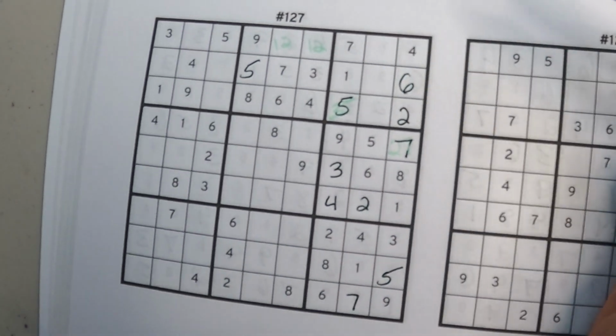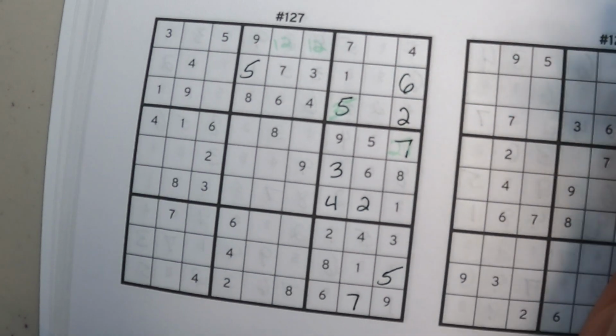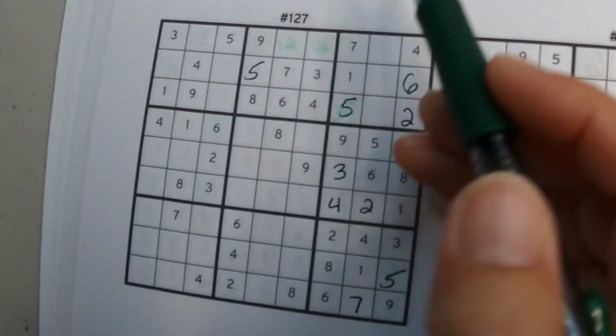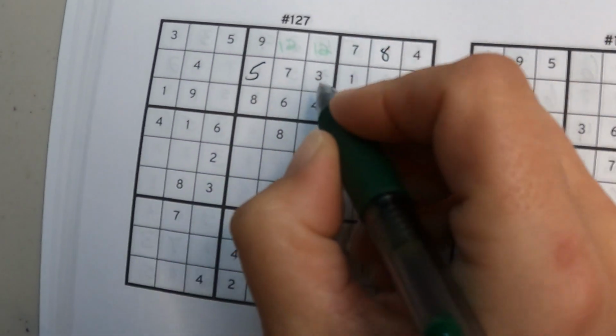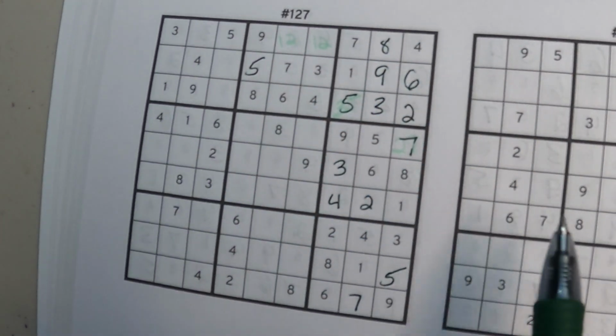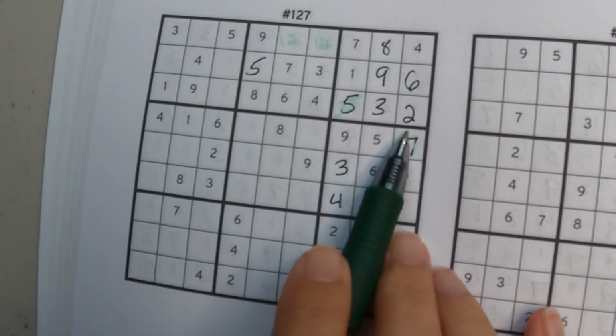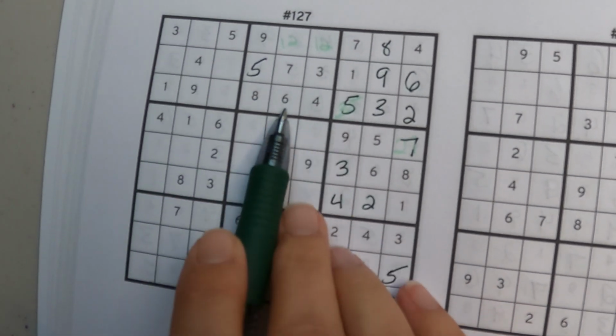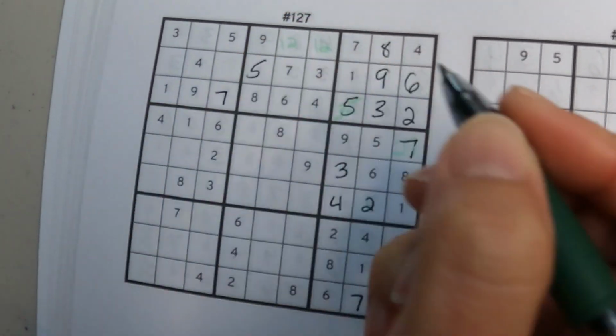For this box, looks like we're missing 3, 8, and 9. We've got a 3 and 9 here, so 8, a 3 here, so 9, 3. For this row then, we've got 1, 2, 3, 4, 5, 6. We're missing a 7.